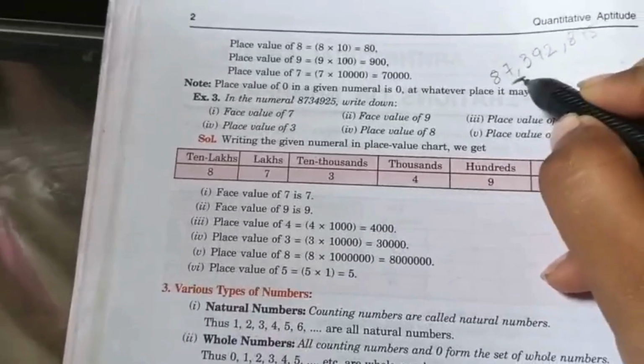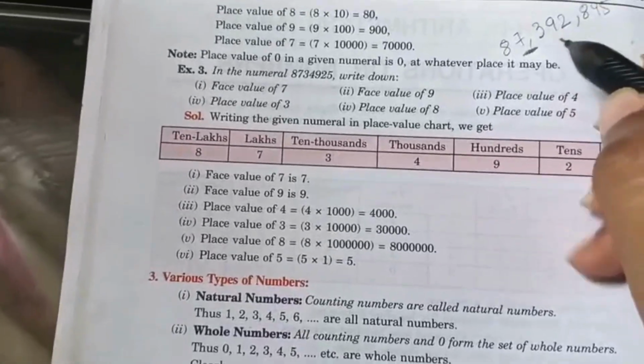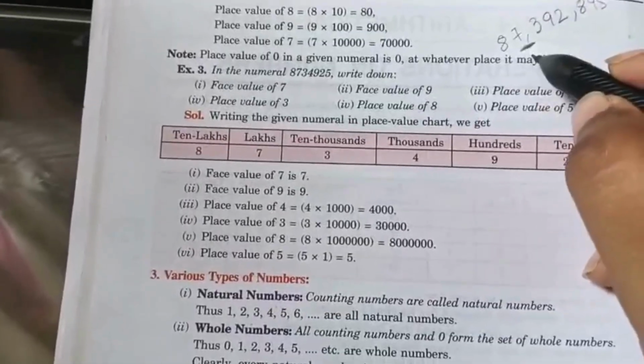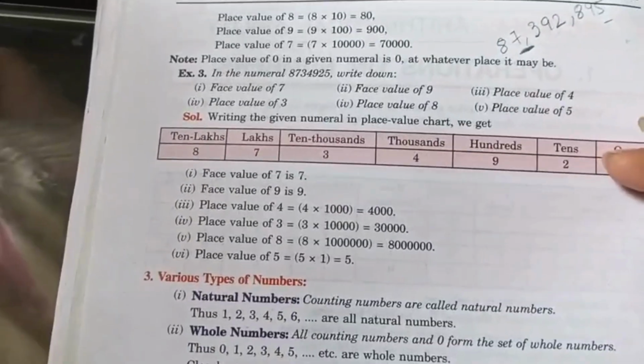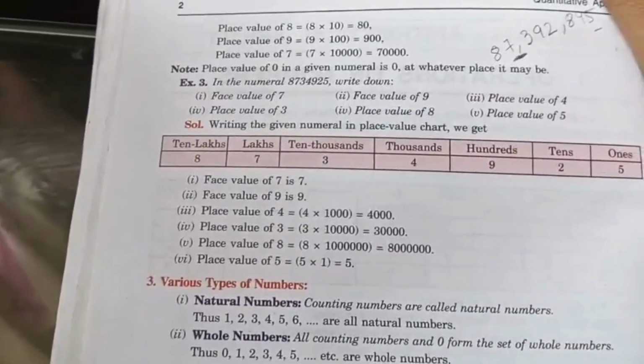Let's look at the digit 7. Its face value is simply 7. Similarly, the face value of 9 is 9, and the face value of 5 is 5. So remember one simple rule: face value is equal to the actual digit. No multiplication, no position, just the digit itself.